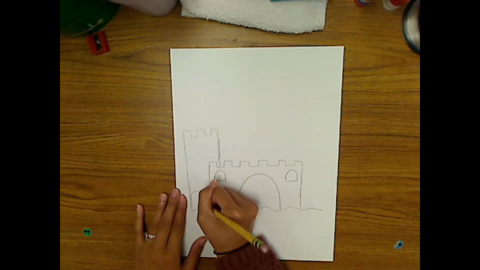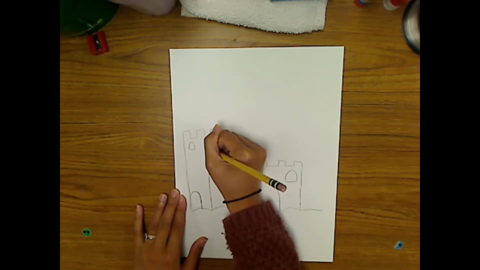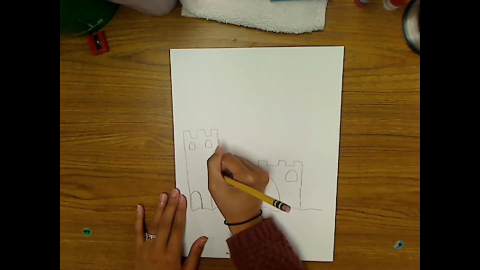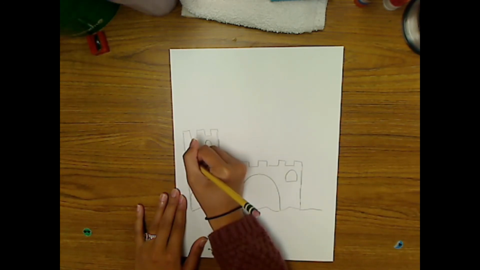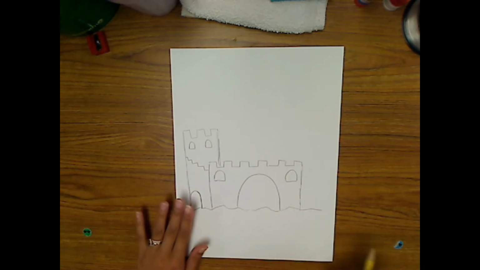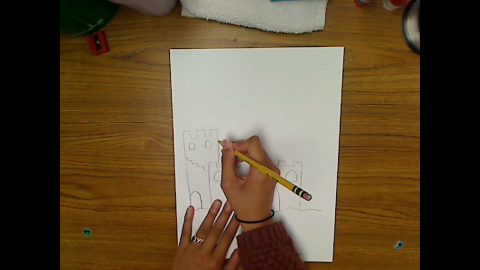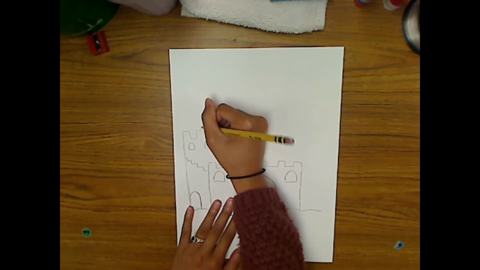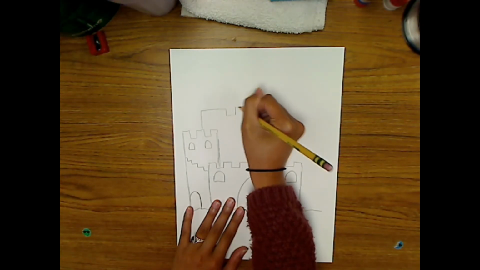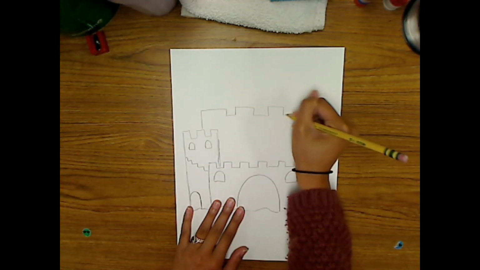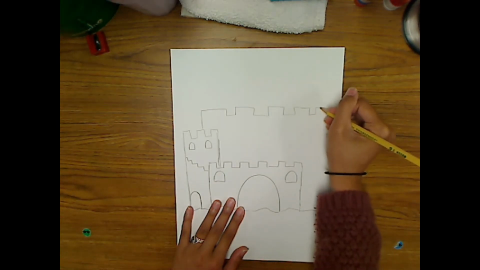Go ahead and add any other doors or windows that you would like to as well. And on the side, you can see that I am adding kind of a staircase. So that zigzag line is a staircase on the side of the castle. Let's go ahead and extend our castle even further. It's going to be even taller than before.